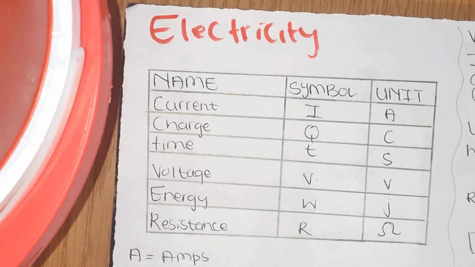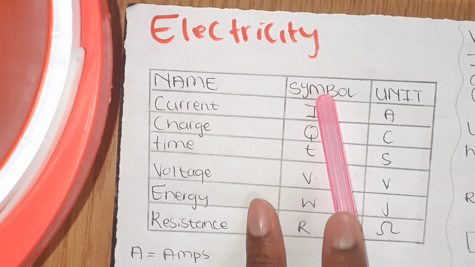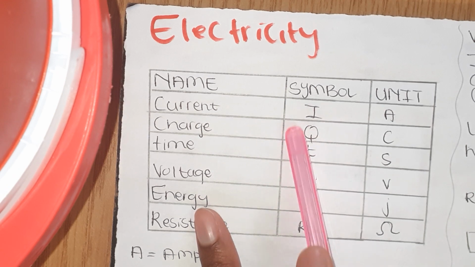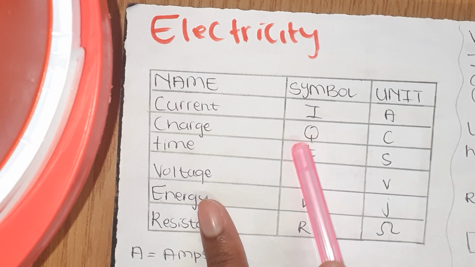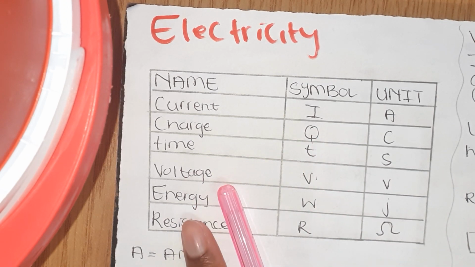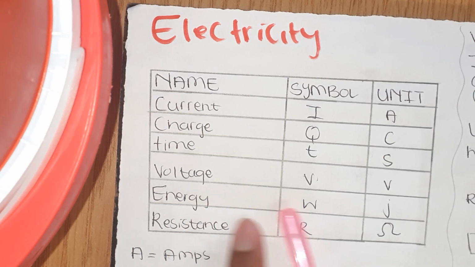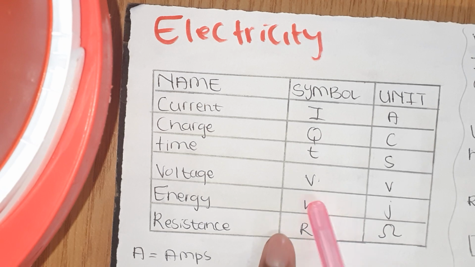The first thing we're going to learn today is this table. You have to know this table. We have current, and the symbol of current is I. We also have charge. The symbol of charge is Q. And then we have time. The symbol of time is T. Voltage. The symbol of voltage is V, and we have energy. The symbol of energy is W. Then we have resistance. The symbol of resistance is R.